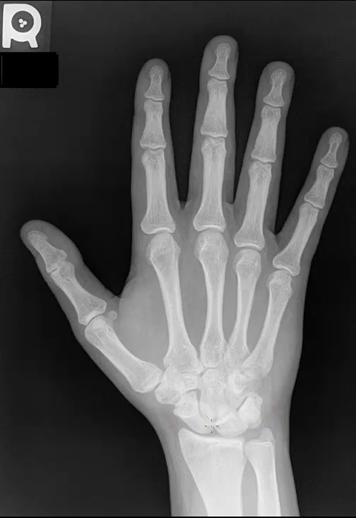These are the carpals. Now, the proximal row of the carpals is here. This is the proximal row. Proximal row has 4 bones. Distal row here, which articulates with the metacarpals, has 4 bones as well. Let's start with the proximal row.